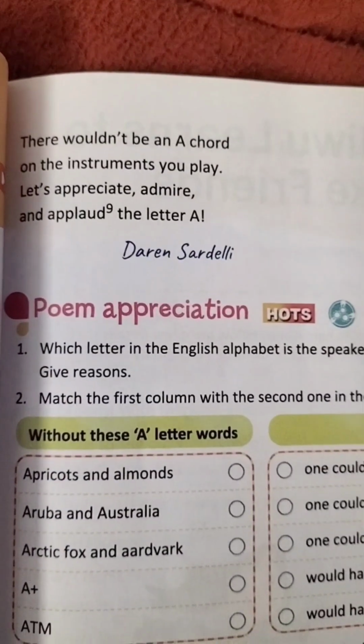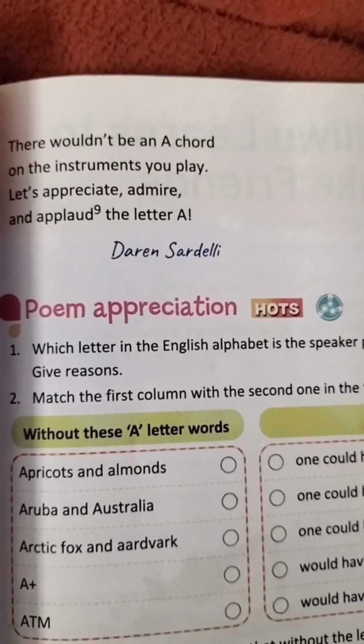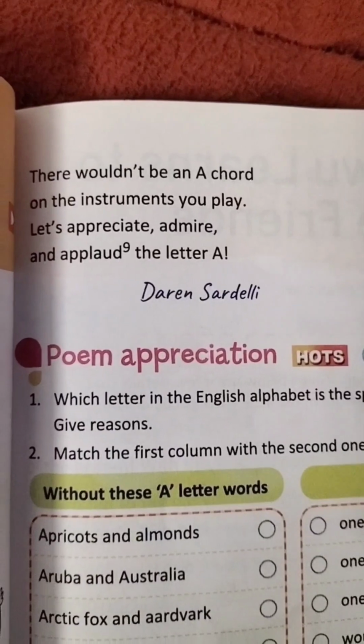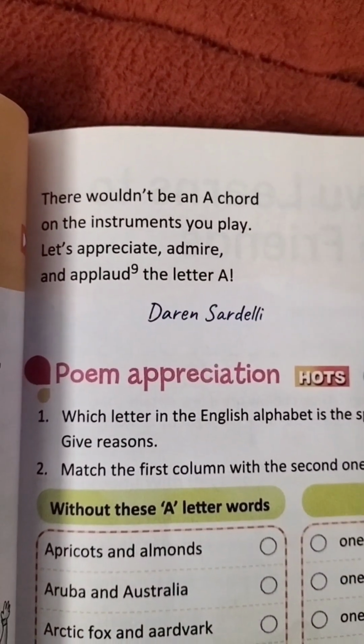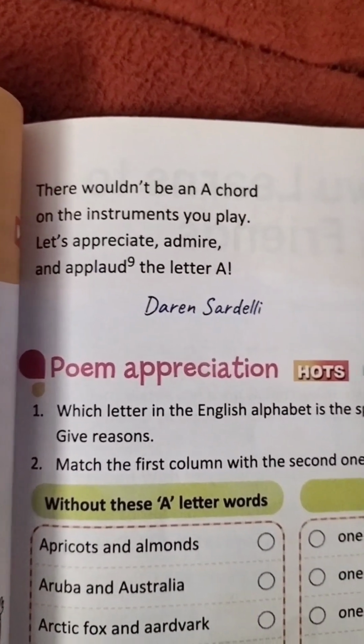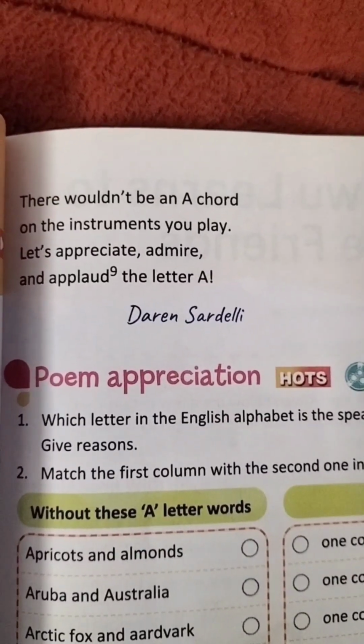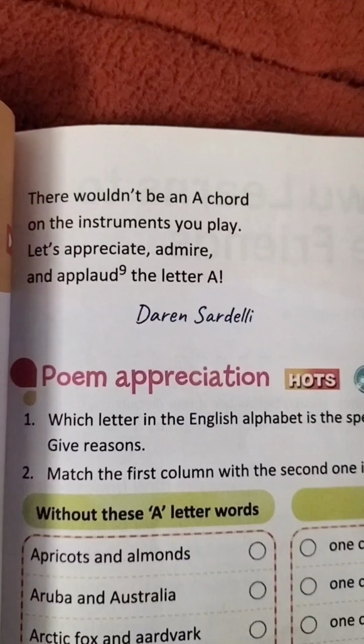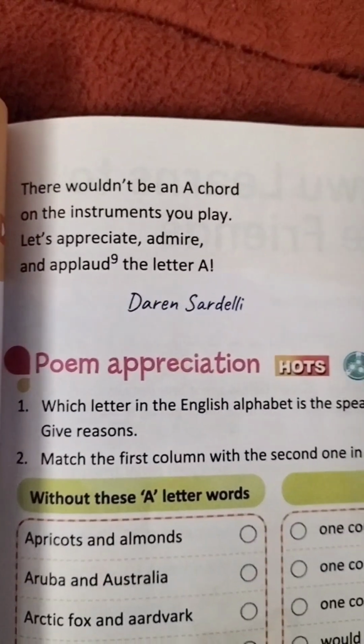Moving on to the last stanza, there wouldn't be an A chord. Chord, it is present in a musical instrument. So there won't be an A chord on the musical instrument you play. Let's appreciate, admire means praise. Appreciate means let's praise and admire. And applaud means we should clap for letter A.